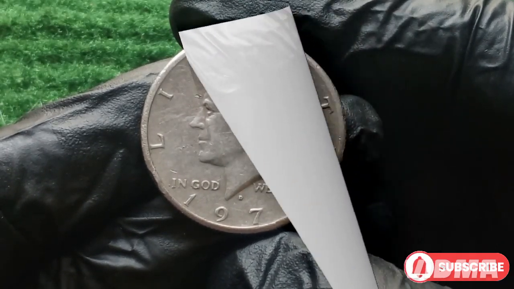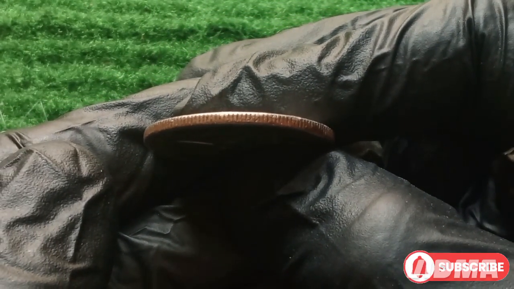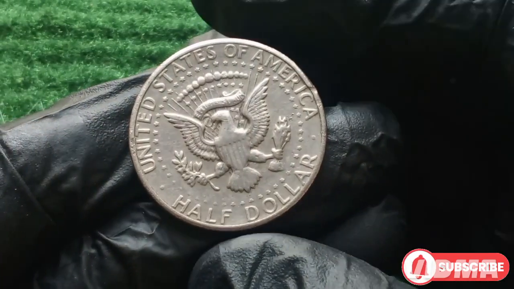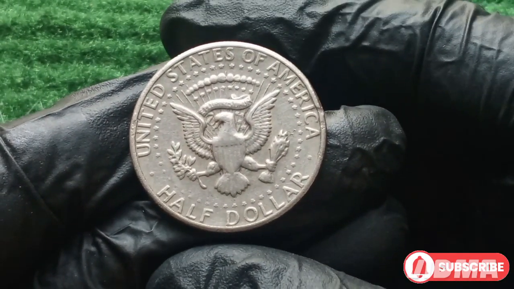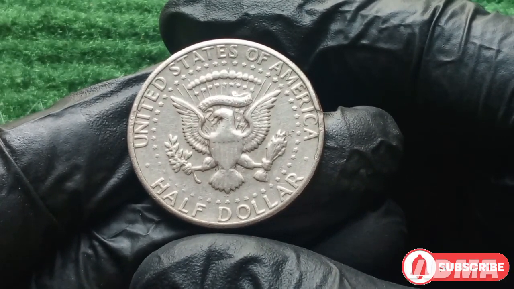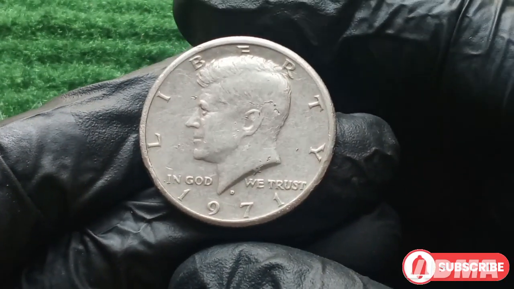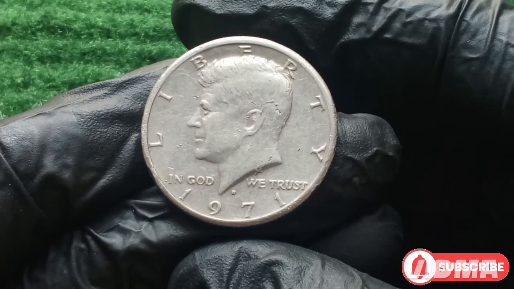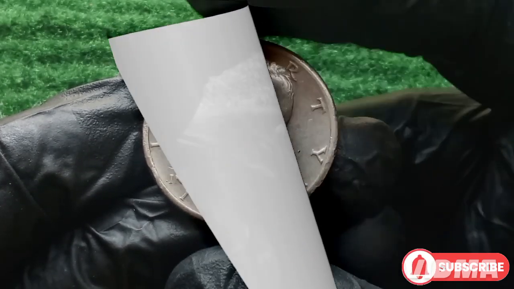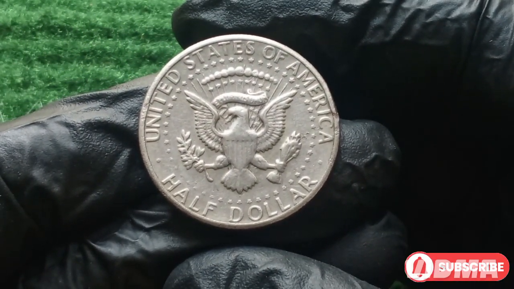The Denver Mint produced over 300 million Kennedy half dollars in 1971. That's a massive number. So naturally, you might think they're all common, and you'd be right for the most part. But remember, we're not just talking about how many were made, we're talking about what condition they're in, whether they have errors, and if they've been preserved, even in circulated condition. Certain 1971 D Kennedy half dollars can surprise you in the value department, and we're about to show you how.